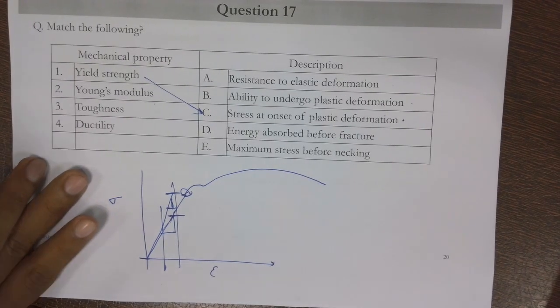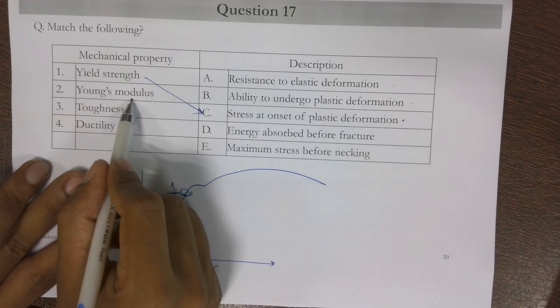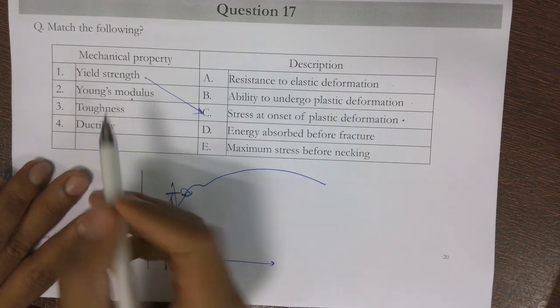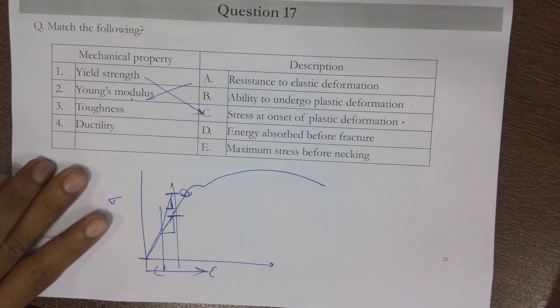So the Young modulus is the ability to resist the elastic deformation. What we are doing right now is elastic deformation. Till the point we are below the yield strength, we are doing the elastic deformation.